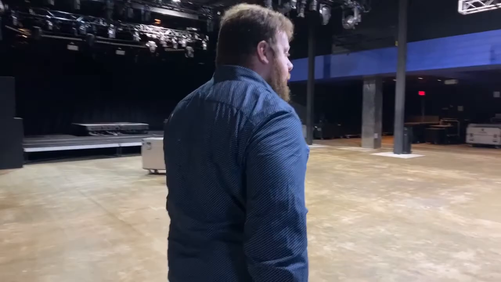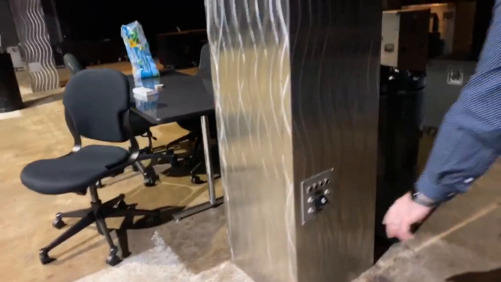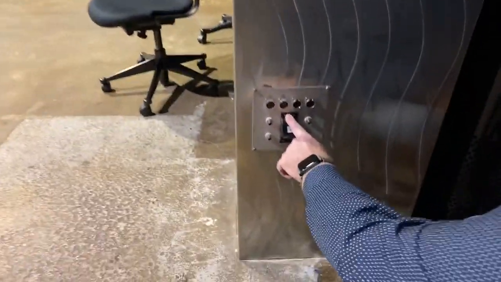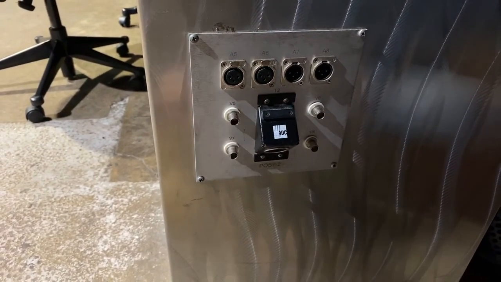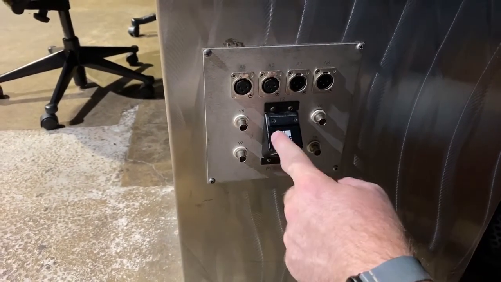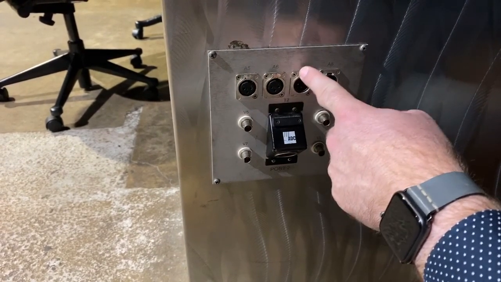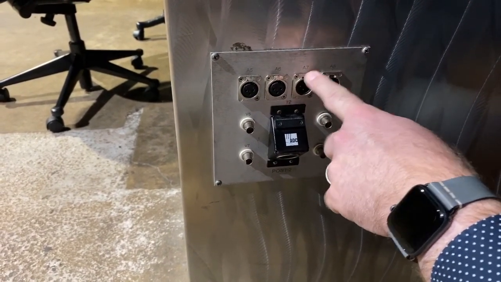Now over here, we have T2. So we just looked at T1. Here's T2. In the back panel is T3 and T4. We have audio lines again. 7 and 8 are both comms.